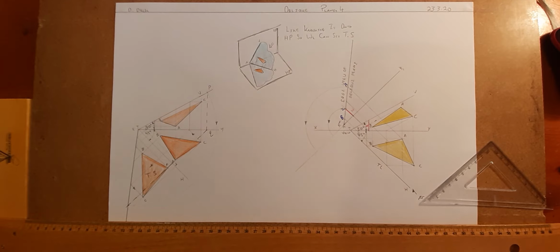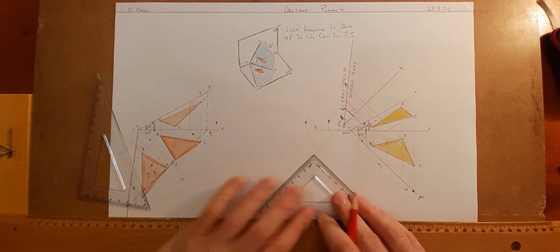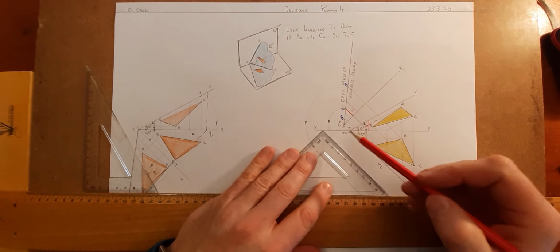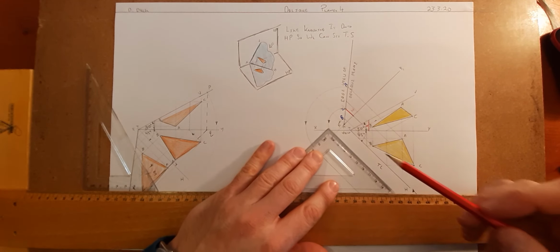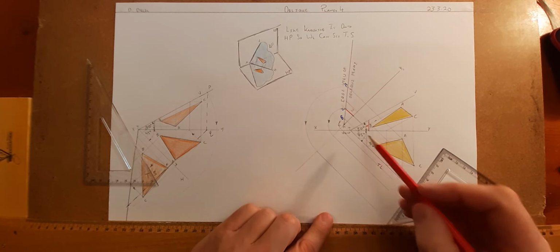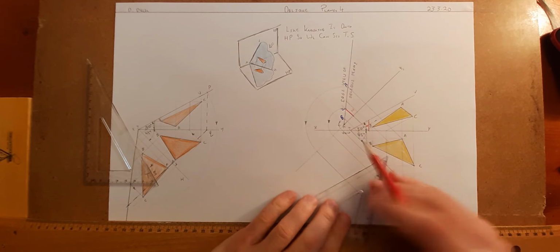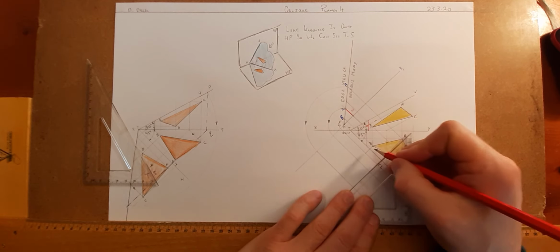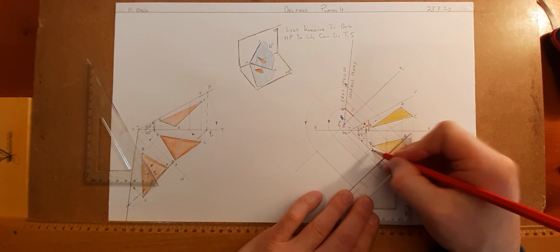Now, so we're knocking all these guys down onto the ground, and then we're going to drop them down this way. Now this one is for B, so we're going to bring all these guys out now, perpendicular to the horizontal trace.